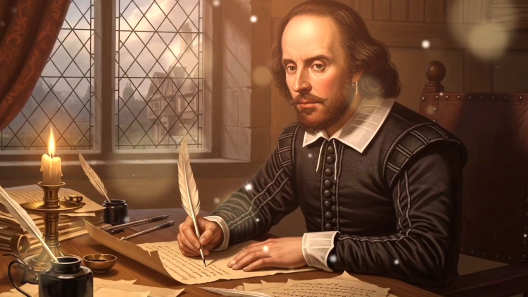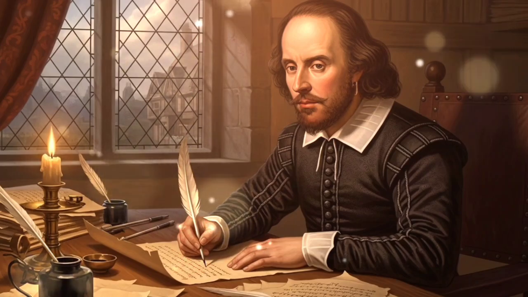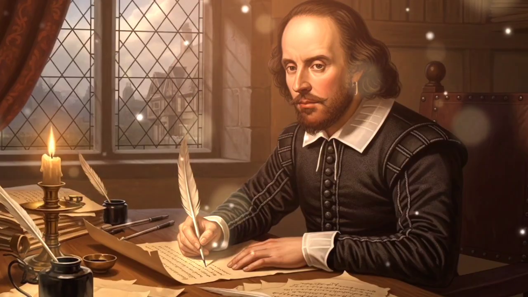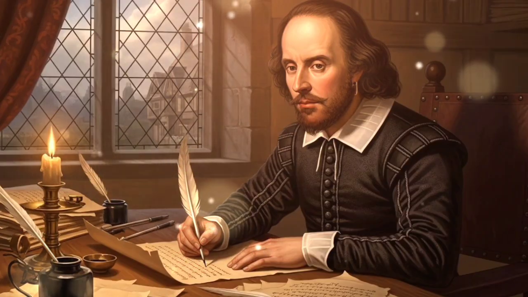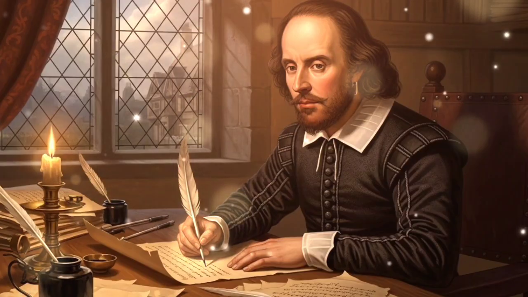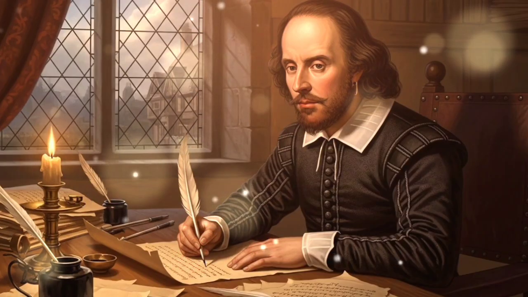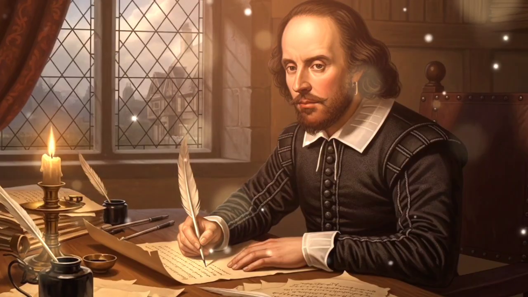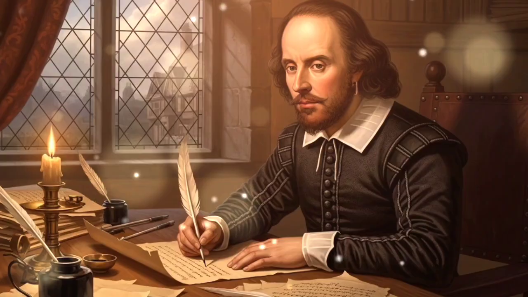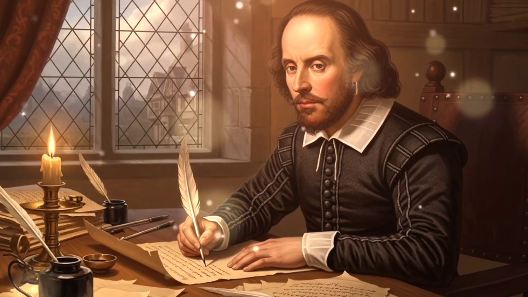3. Macbeth, the danger of too much ambition. Simple summary. Macbeth is a brave soldier. One day, 3 witches tell him he will become king. At first, it sounds impossible, but soon, the current king visits Macbeth's home. Macbeth's wife, Lady Macbeth, pushes him to kill the king and take the crown.